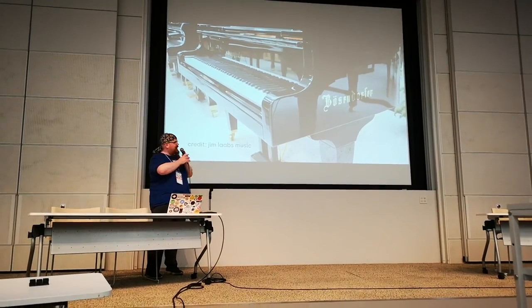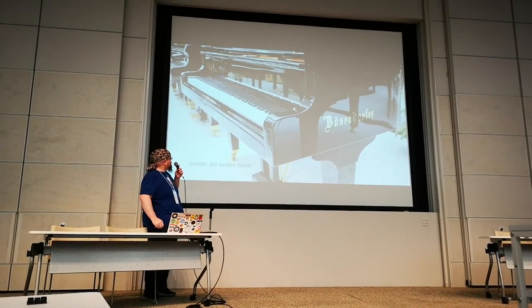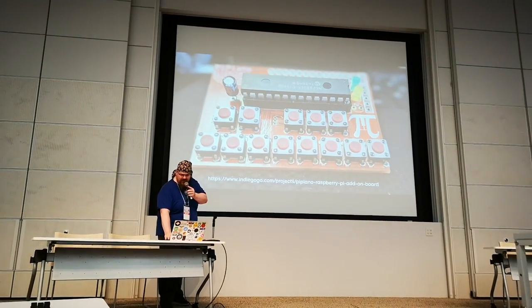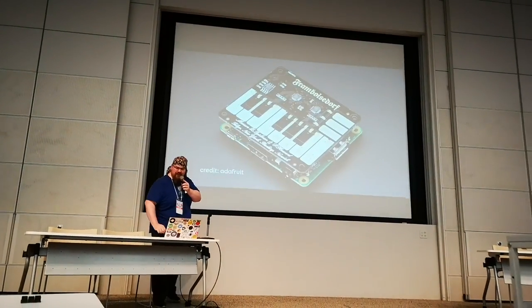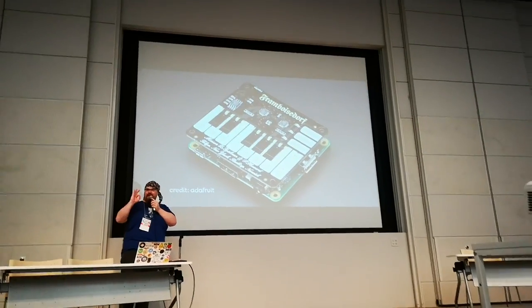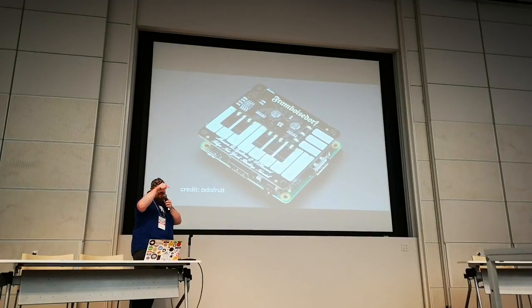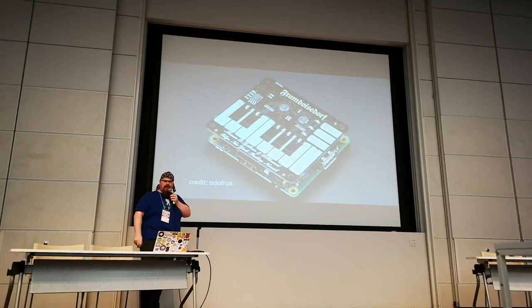Tori Amos, and she uses a Bösendorfer. Very nice piano. So this plus this is this. Much better. Pretty. And this has touch keys and looks more like a piano.